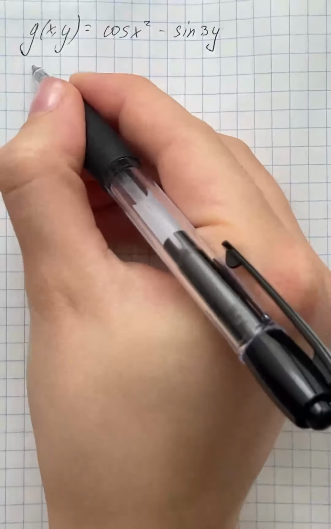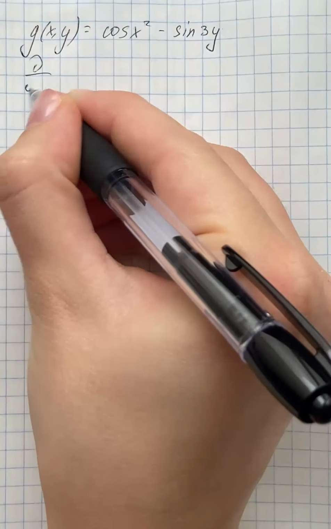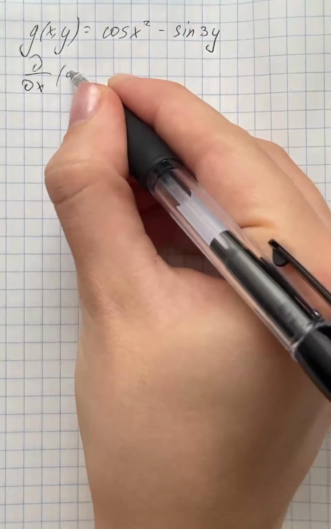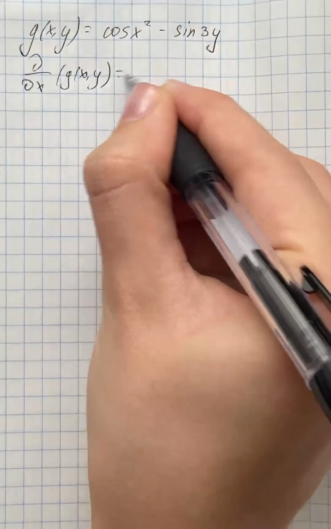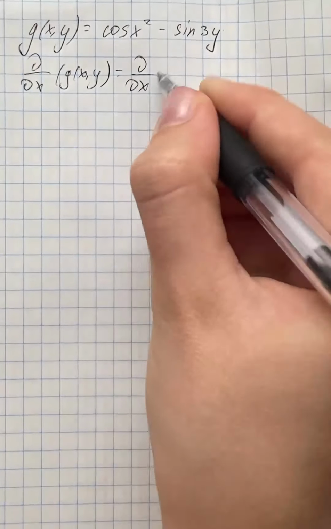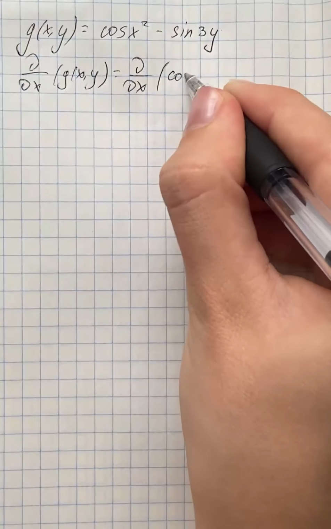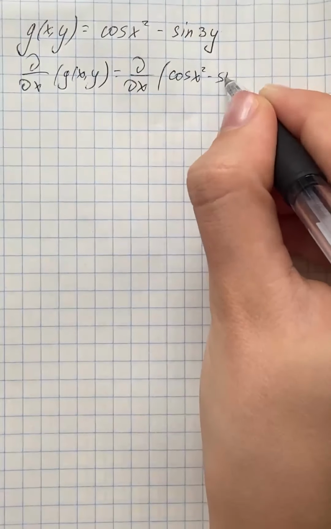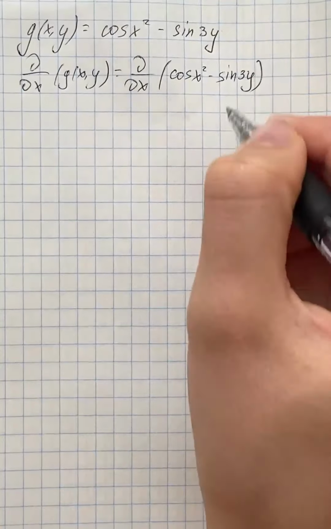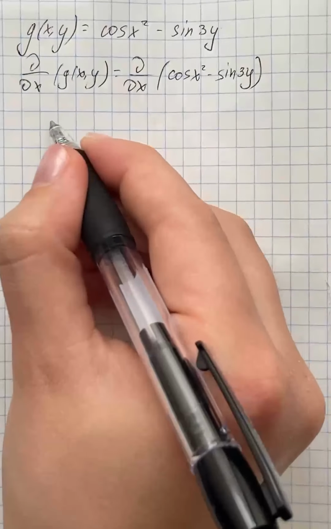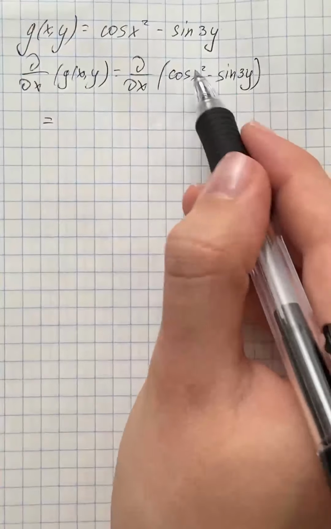First we're going to find the partial derivative with respect to x of our function. So that's going to be partial x of cosine of x squared minus sine of 3y. And here we're going to use the chain rule.